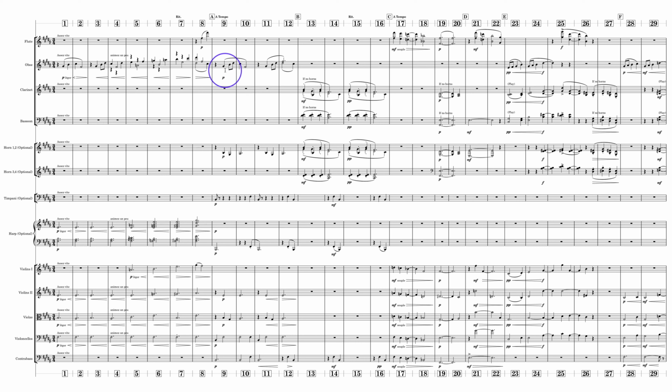So, I think you could possibly, maybe these could be also smaller groups of slurs. So you have an articulation on the downbeat, da da, instead of da. Where's the pulse? Okay.